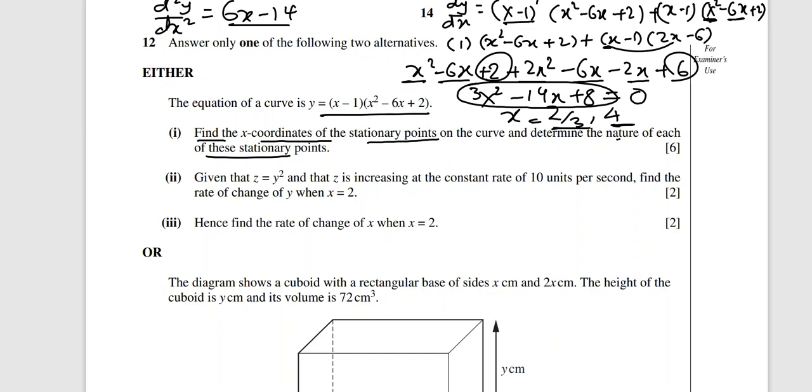Let's put 2/3 first. 6 times 2/3 minus 14. This cancels. 4 minus 14 is minus 10, which is negative. Whatever gives you a second derivative as negative, it means it is opening down, and that means it's a maximum. So the nature of the point where x is 2 over 3 is maximum.